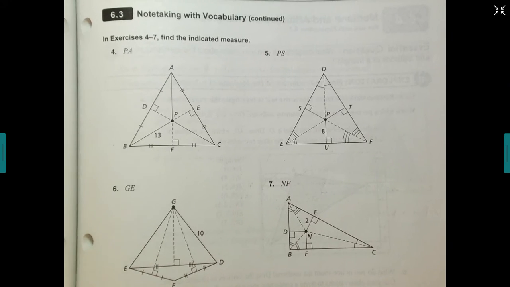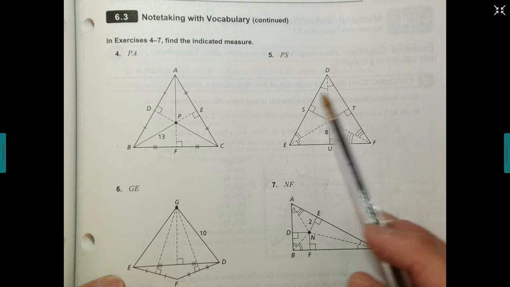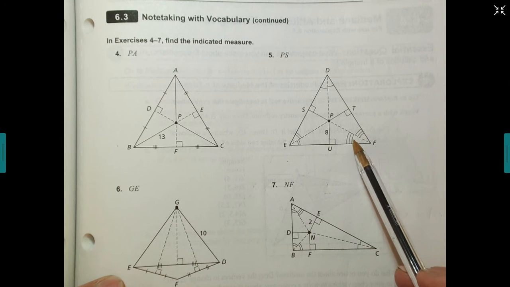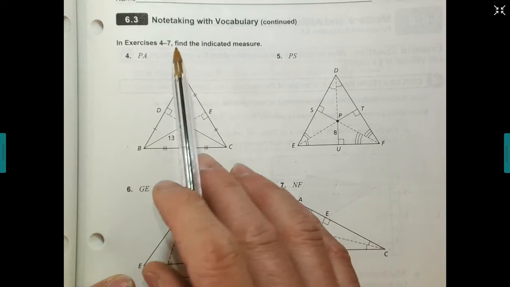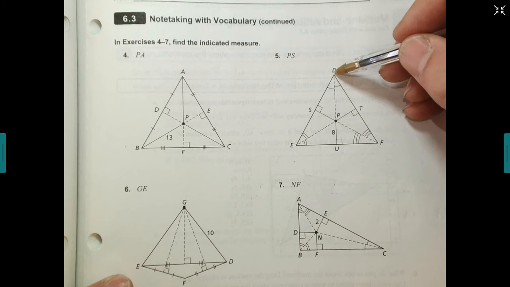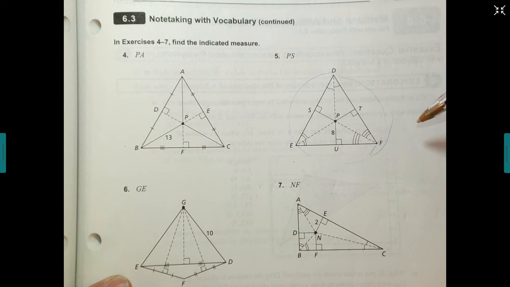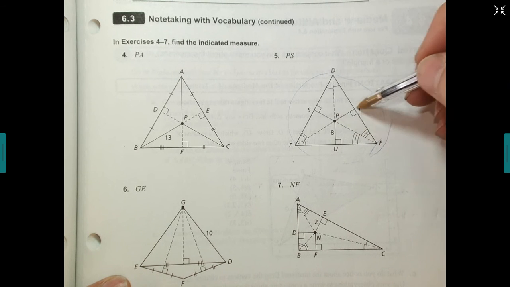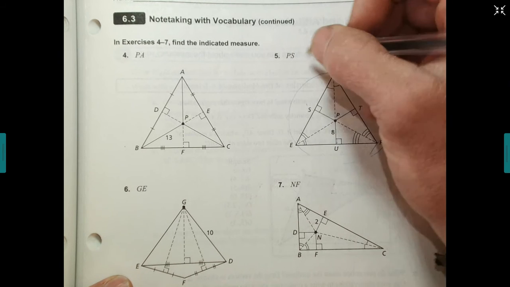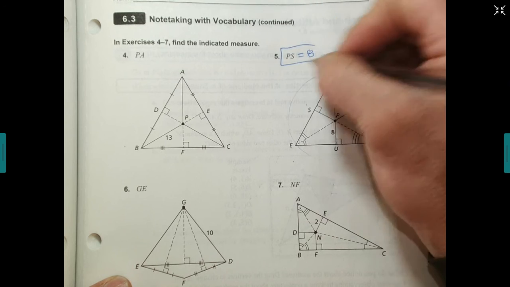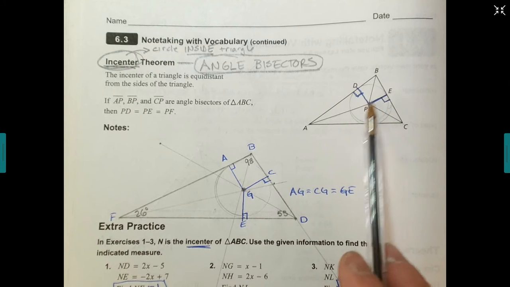Let's check out the next one. So this looks like angle bisectors. So here we're using angle bisectors. Thanks to the angle bisectors, it lets us know that this is equal to this. Oh, wait. Find the indicated measure, angle bisector. That makes these all equal. So if PU equals 8, then PS equals 8. And how do we know that? We know that because of our angle bisector. We know that PF equals PE equals PD.